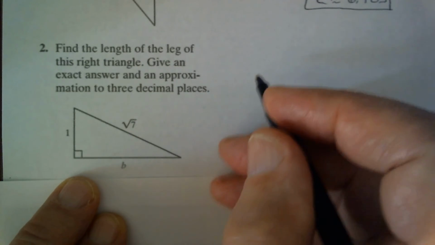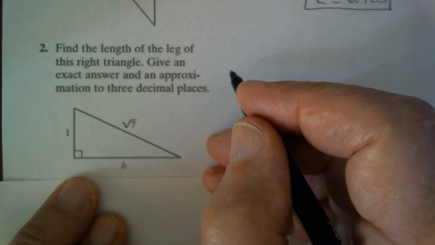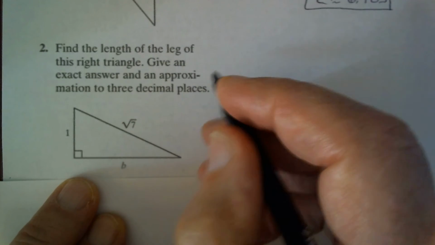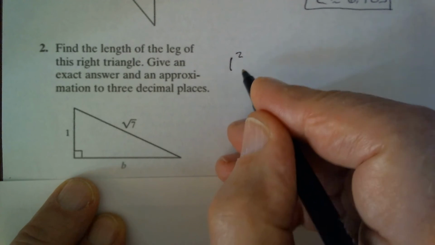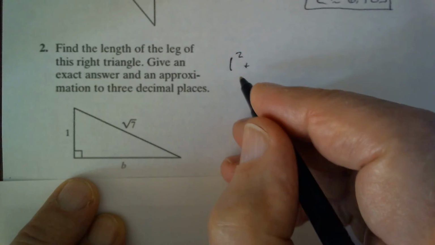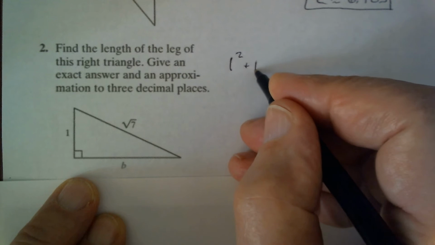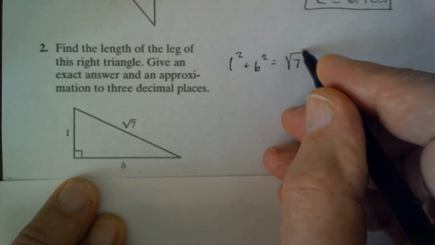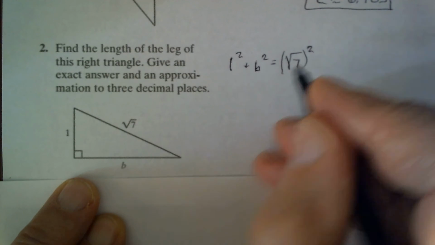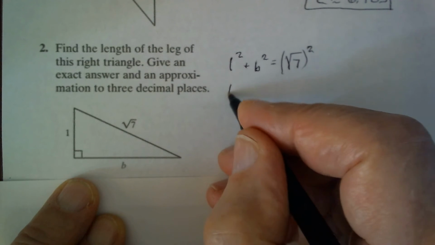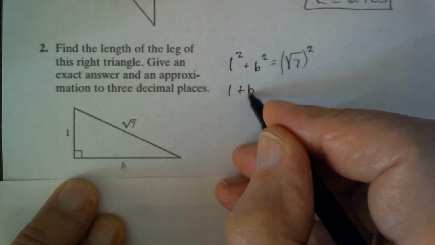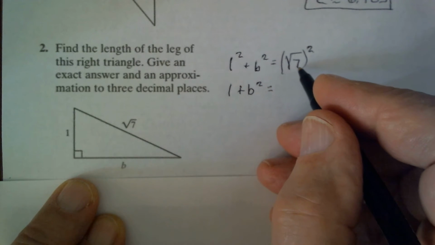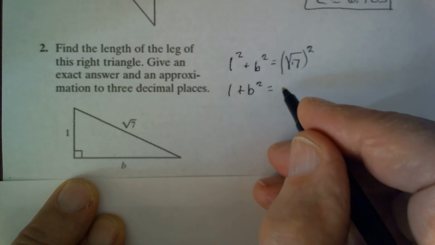Applying the Pythagorean theorem to exercise number 2 would be 1 squared plus b squared equals the square root of 7 squared. So 1 squared, of course, is 1 plus b squared, and the square root of 7 squared is equal to 7.